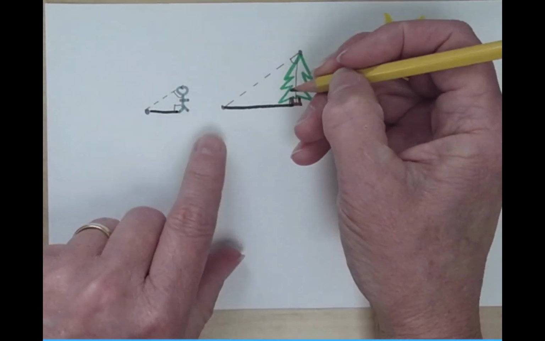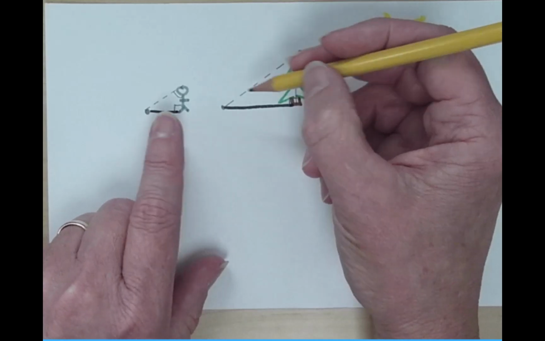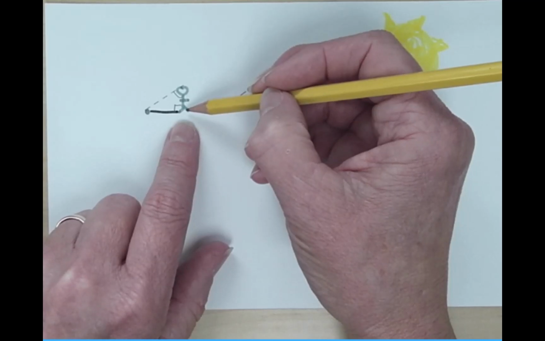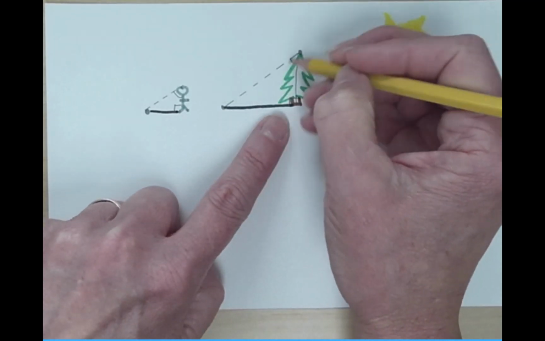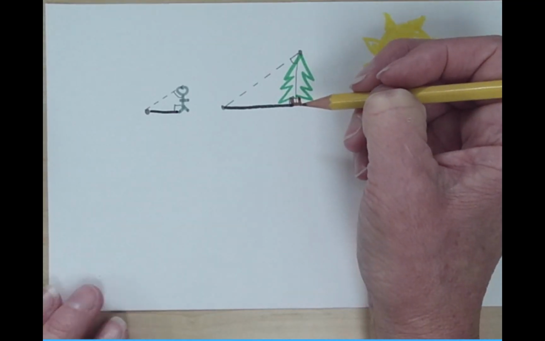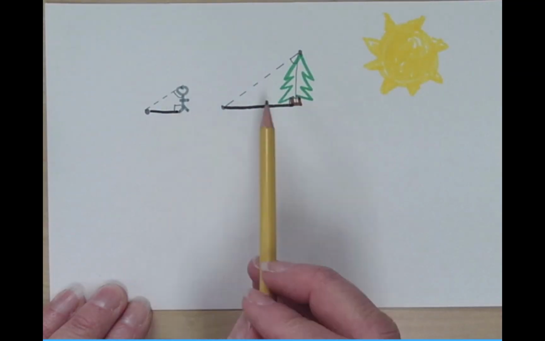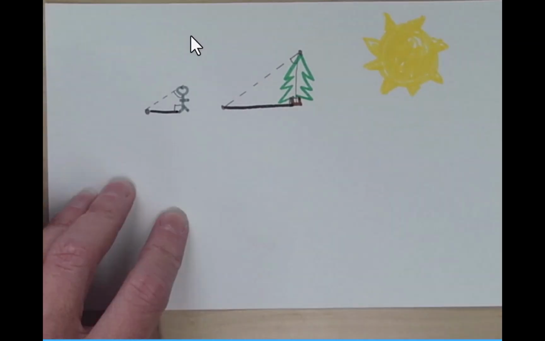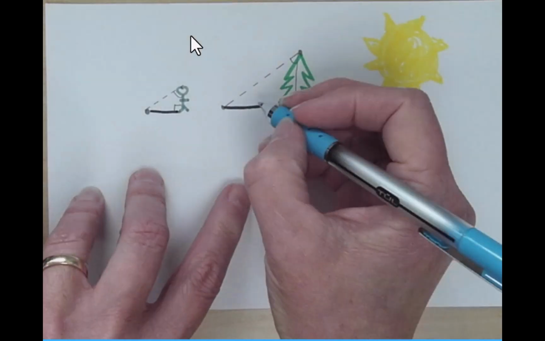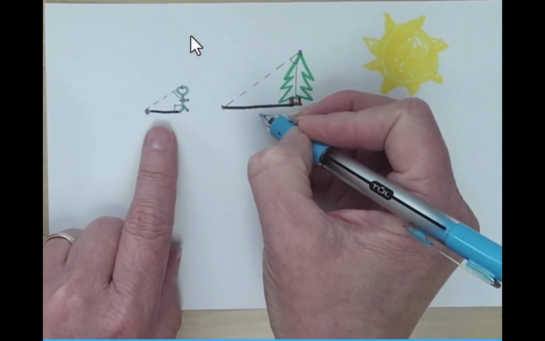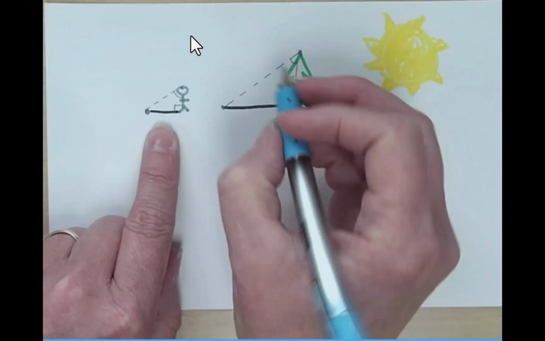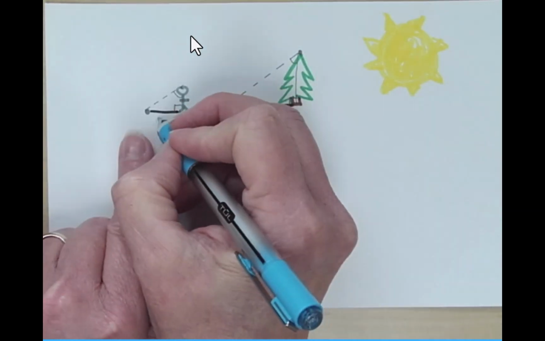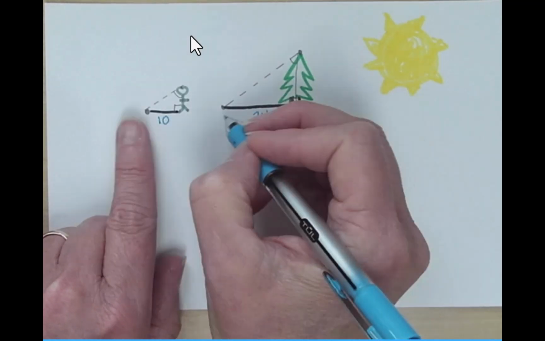So let's say I've got some information about all of these measurements, the length of that shadow and the height of this person and the length of this shadow, and I want to try to find the height of this tree. The reason that I'm starting with this is I want to do a quick review of how to solve a proportion. So let's say that I know the lengths of these two corresponding sides. So in this triangle, I know the length of this shadow is 24, and this shadow's length is 10. And those are corresponding sides in my triangles.